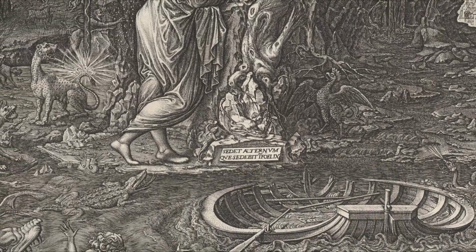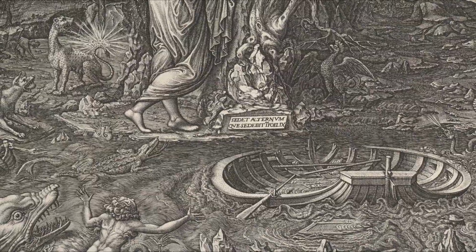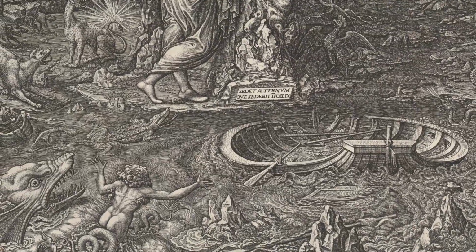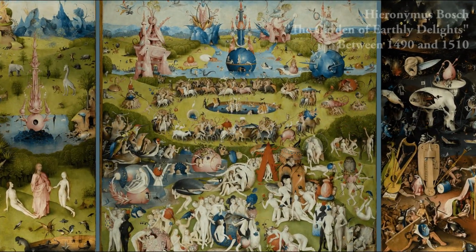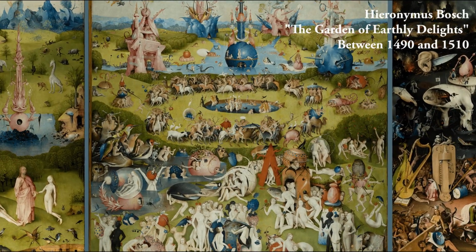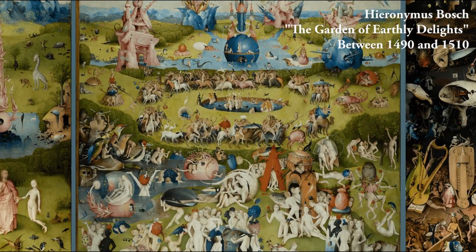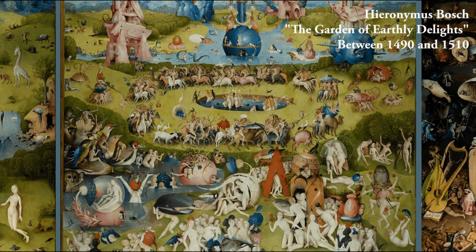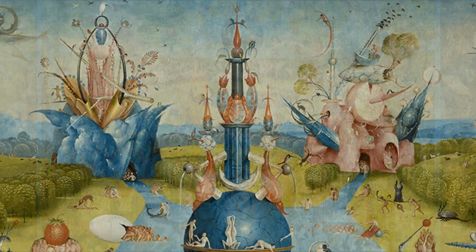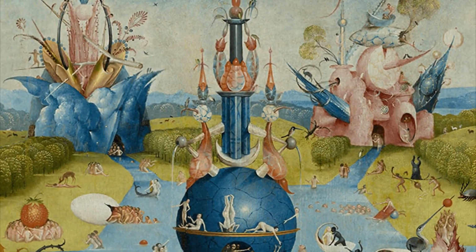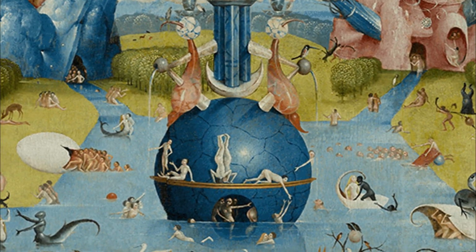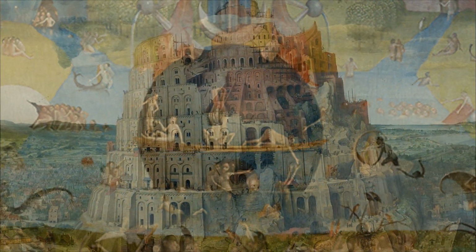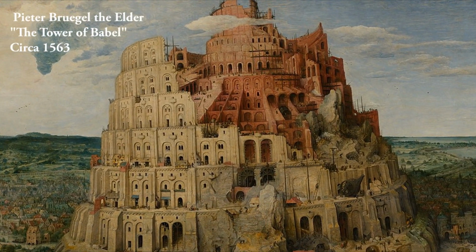So if I think of artwork that has this kind of quality, I might think of Hieronymus Bosch's Garden of Earthly Delights. I might think of Bruegel's Tower of Babel.